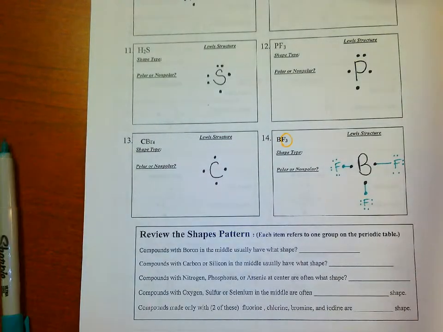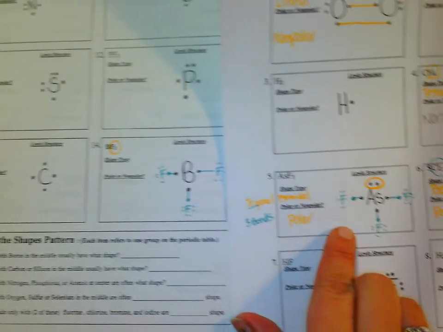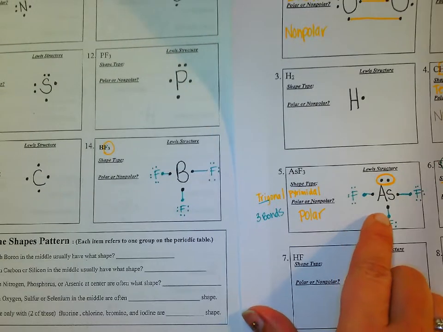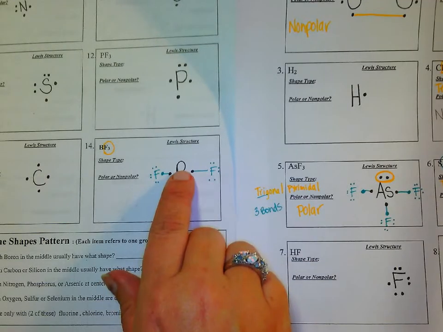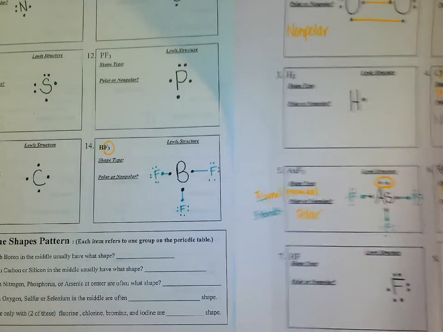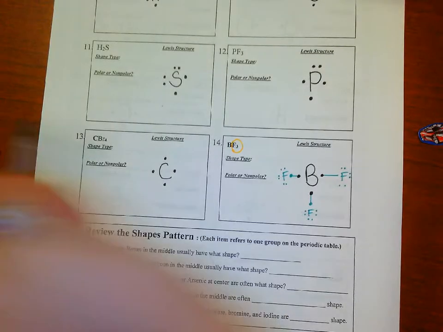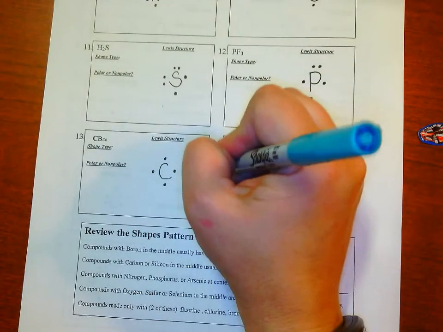Now, you might be thinking, oh, this is just like the one that we just did on the other page. But the only difference is, see how this arsenic has the lone pair above it? Boron does not have that. This is called a trigonal planar.